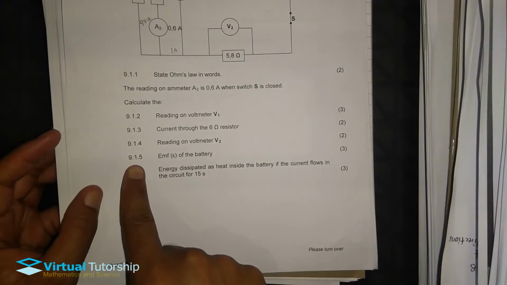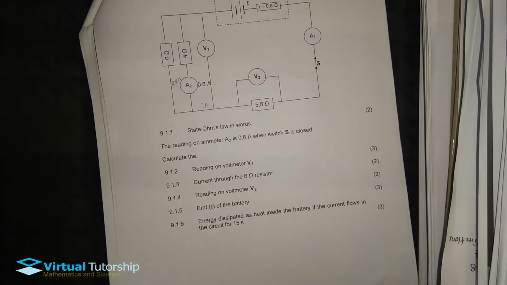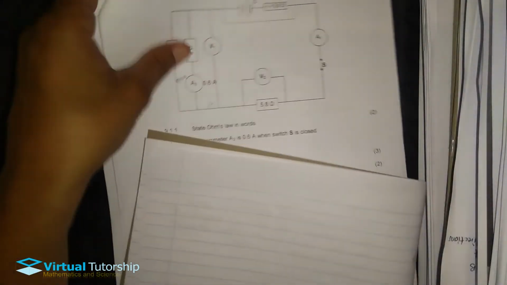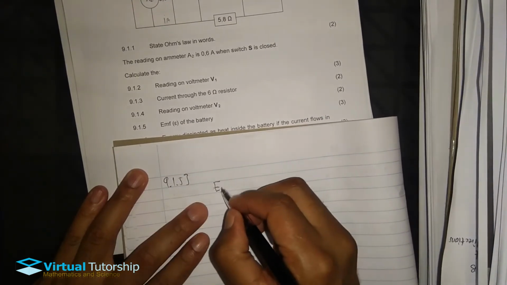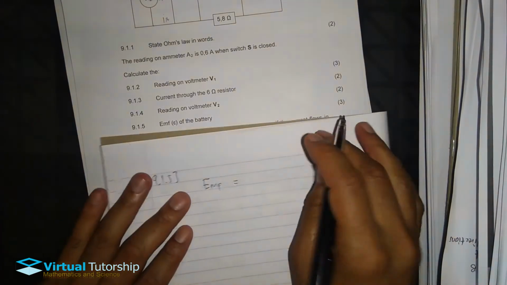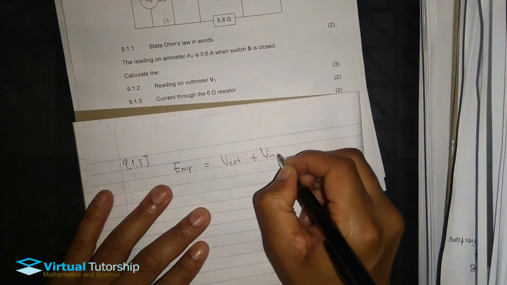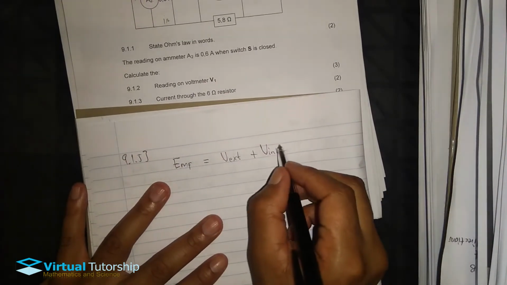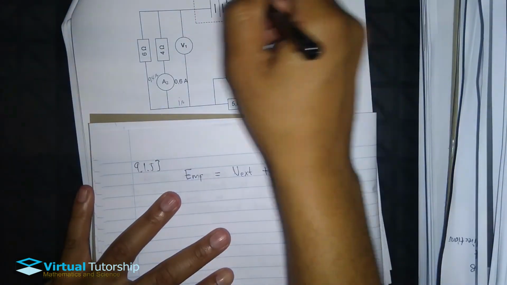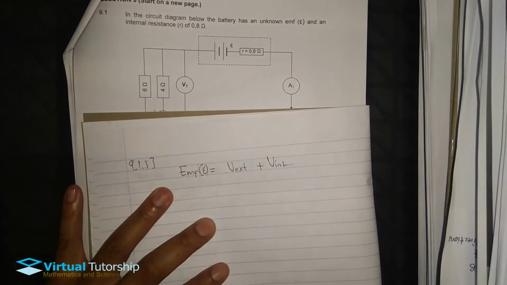Now 9.1.5: calculate the EMF of the battery. The EMF is equal to V external plus V internal. V external, the potential difference in the external circuit, added to the potential difference inside the battery gives us the EMF of the battery.